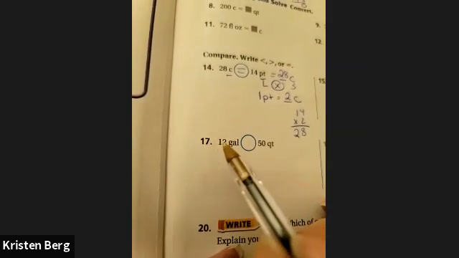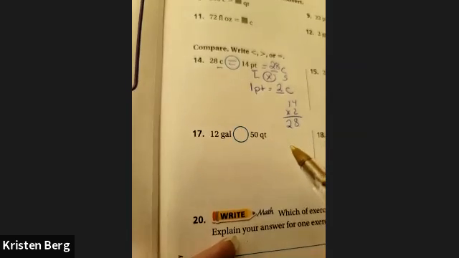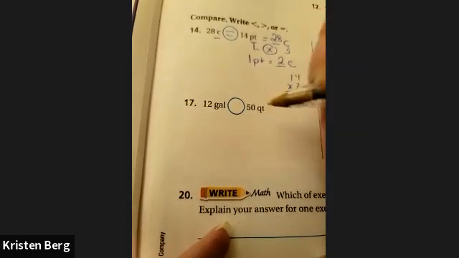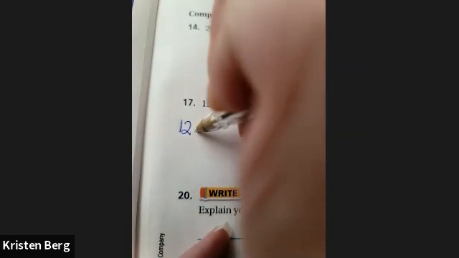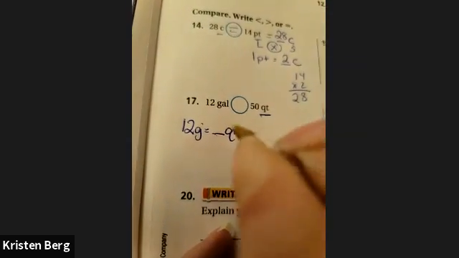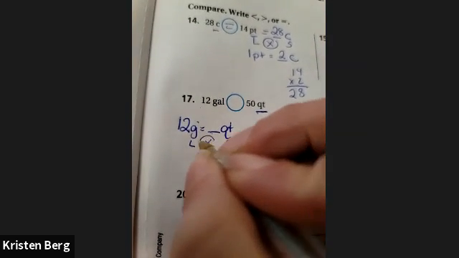Next, 17. We have gallons versus quarts. So in this case, which one is smaller is definitely the quarts. So then I'm going to change 12 gallons to quarts. So this is a large to small, so I'm going to times.